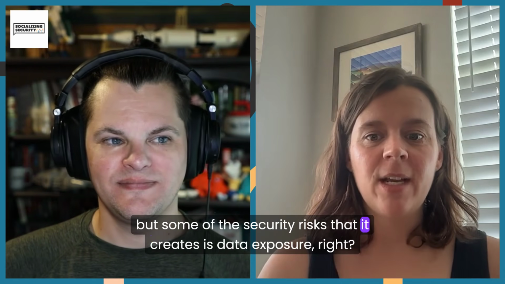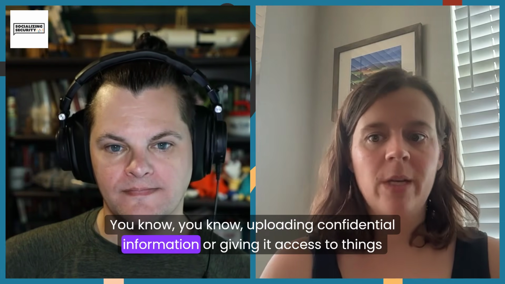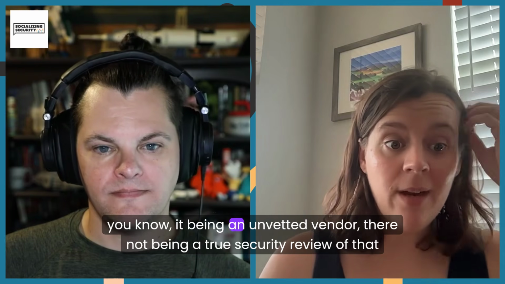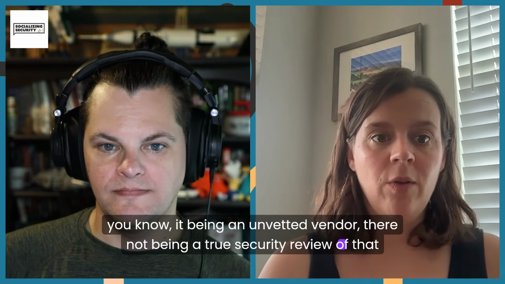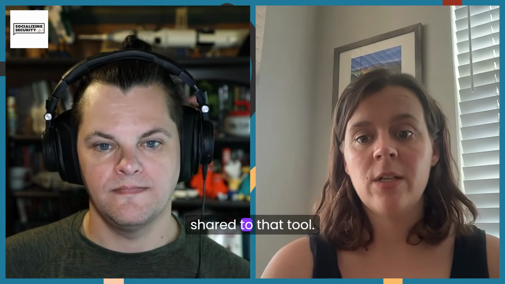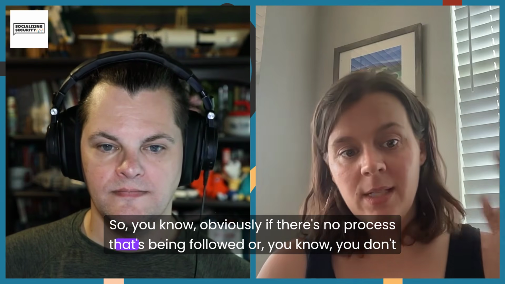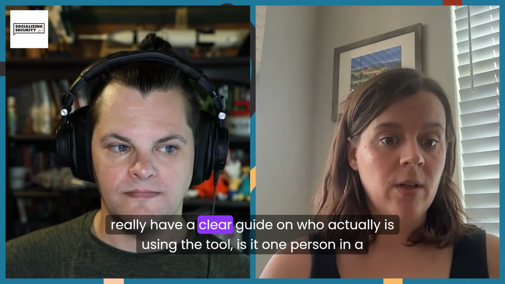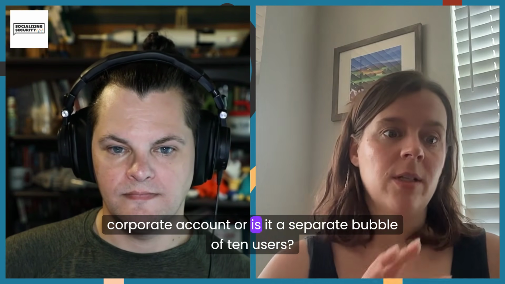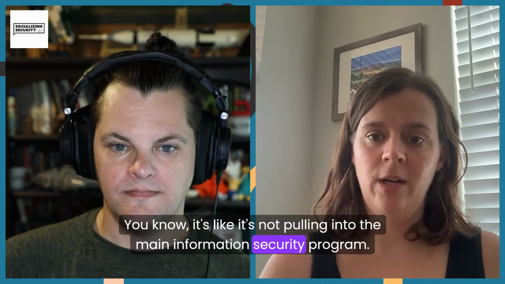But some of the security risks it creates are data exposure, right? Uploading confidential information or giving it access to things it shouldn't have. It being an unvetted vendor, with no true security review of that vendor's security controls, so there's an unawareness of what's actually happening to the data being shared with that tool. And then also weak access controls. If no process is being followed, you don't have a clear guide on who is actually using the tool. Is it one person on a corporate account or a separate bubble of 10 users? It's not pulling into the main information security program.